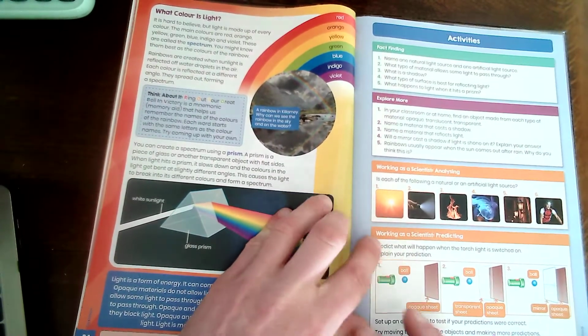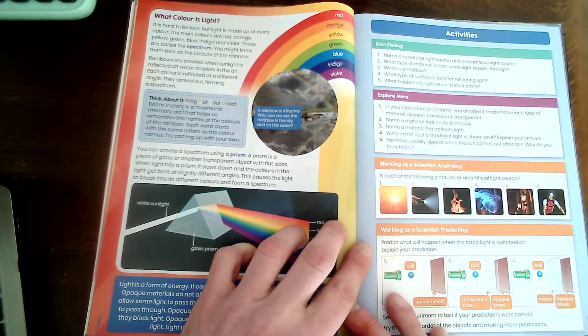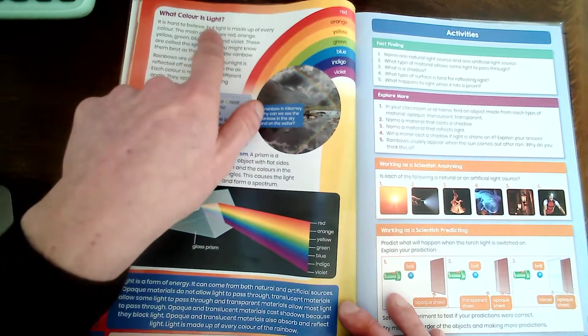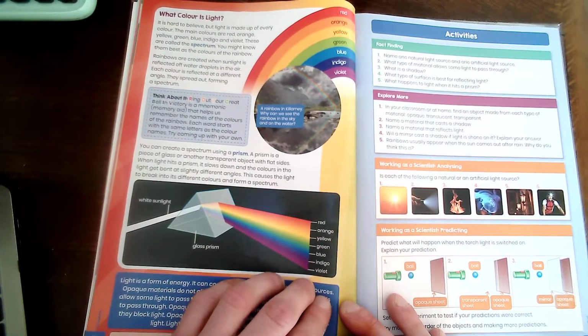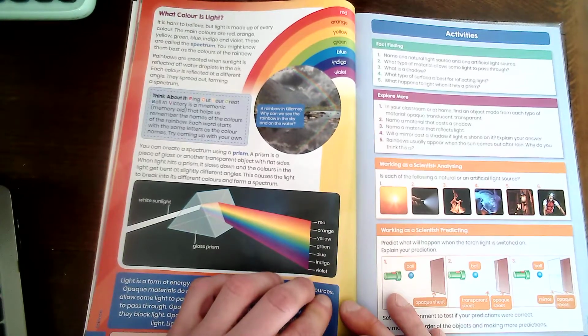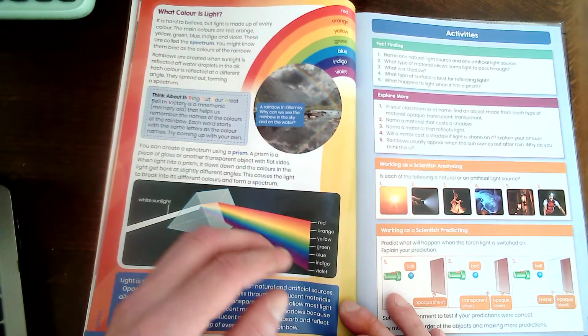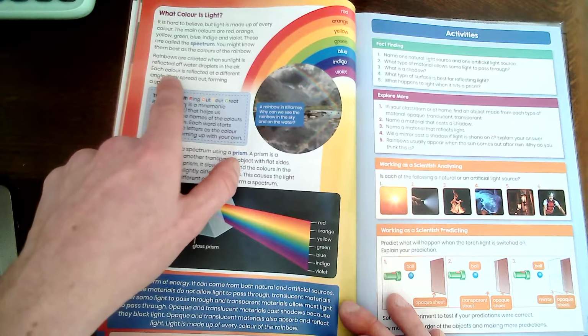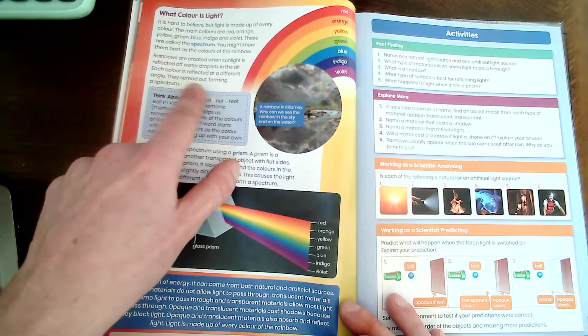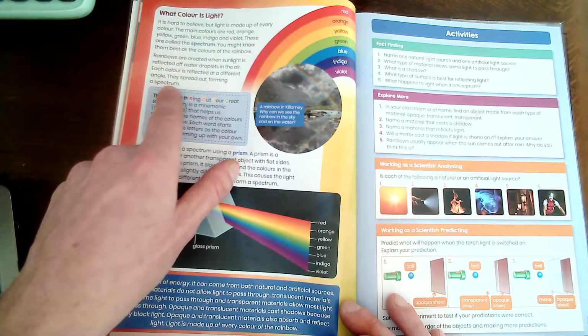So what colour is light? It's hard to believe, but light is made up of every colour. The main colours are red, orange, yellow, green, blue, indigo and violet. These are called the spectrum. So you might know them best as the colours of the rainbow. Rainbows are created when sunlight is reflected off water droplets in the air. Each colour is reflected at a different angle. They spread out, forming a spectrum.